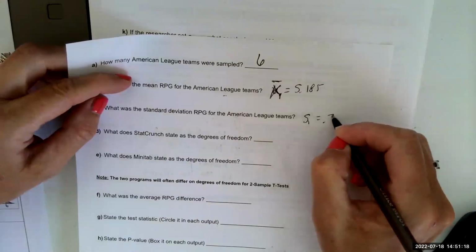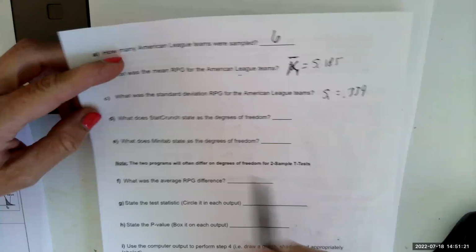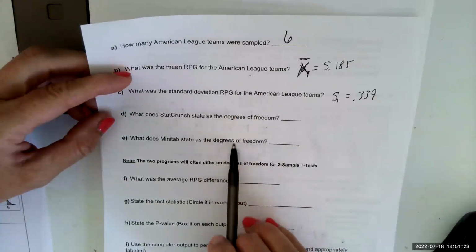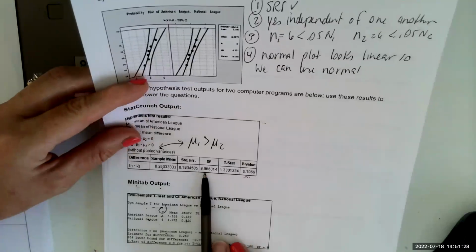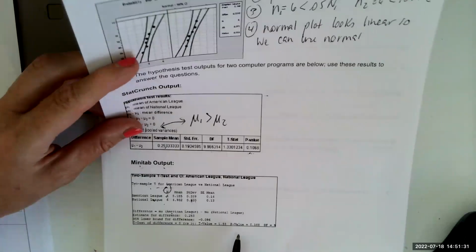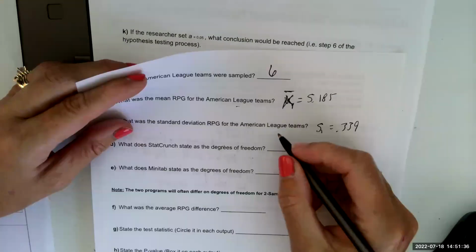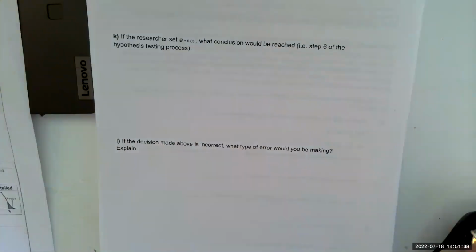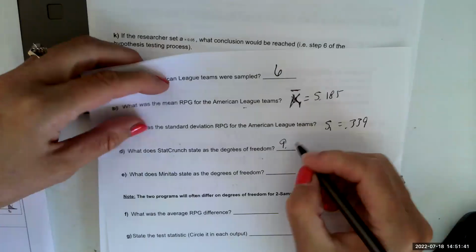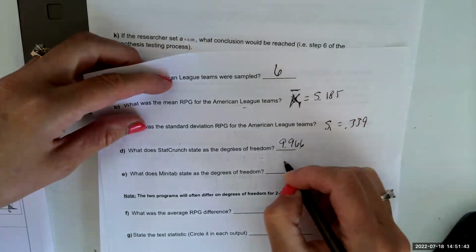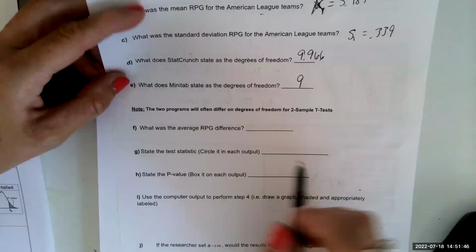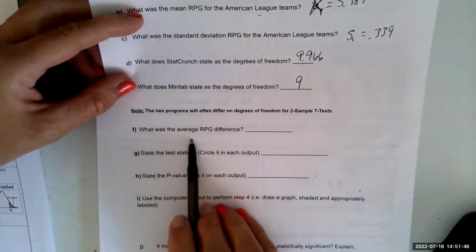That one is 0.339. And then D and E are comparing the sample degrees of freedom for each. StatCrunch degrees of freedom is 9.966, and Minitab just used 9. Okay. What was the average RPG difference? And we said that was 0.253.